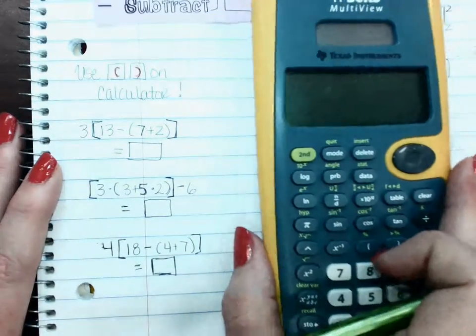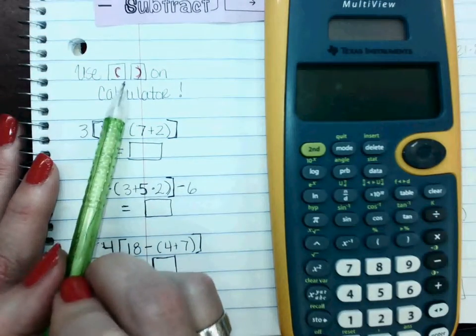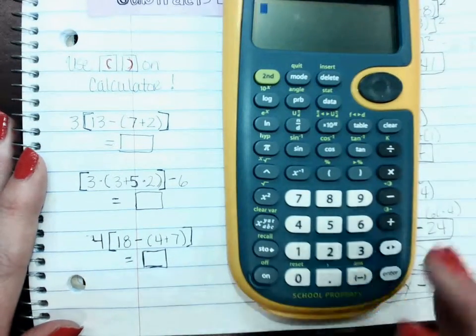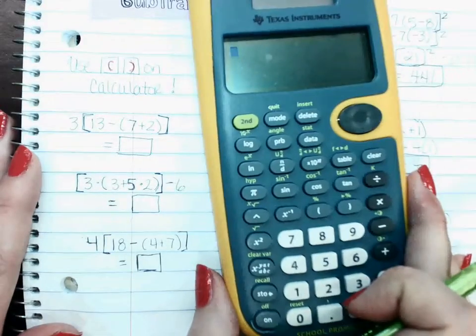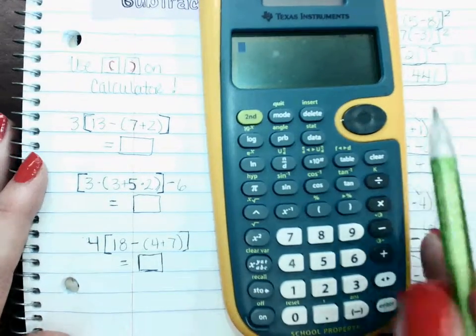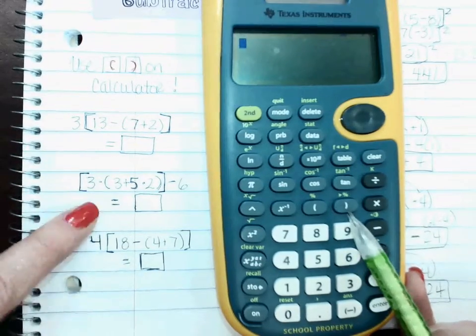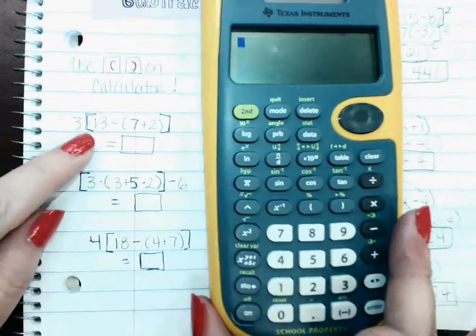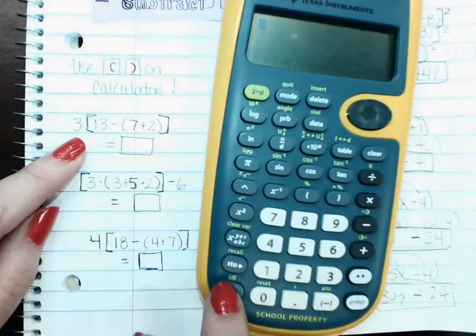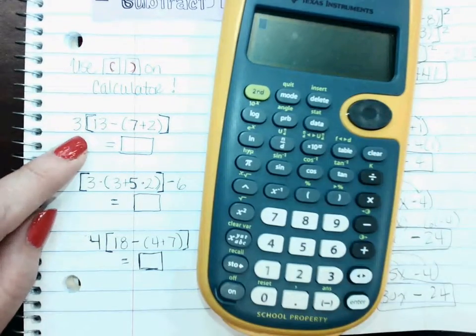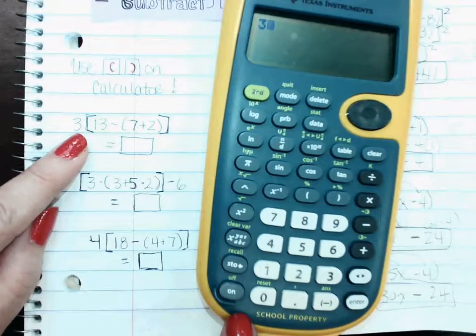Now, fun! Calculator time. I'm going to show you how to use the parenthesis buttons on the calculator. So go check out a calculator from Mrs. Smith, and we are going to locate here and here the calculator buttons, and we're going to work these 3 problems. You might follow along with me the first time, okay? So turn it on here to the bottom left. You might need to clear it. Here we go.